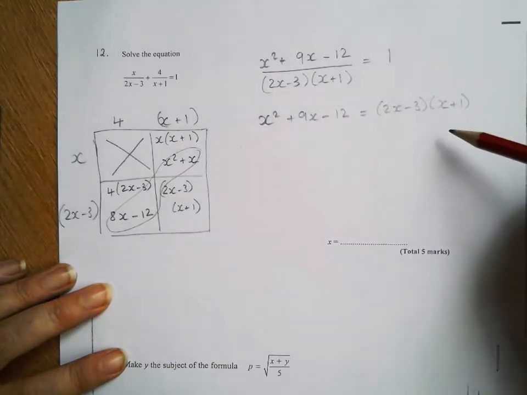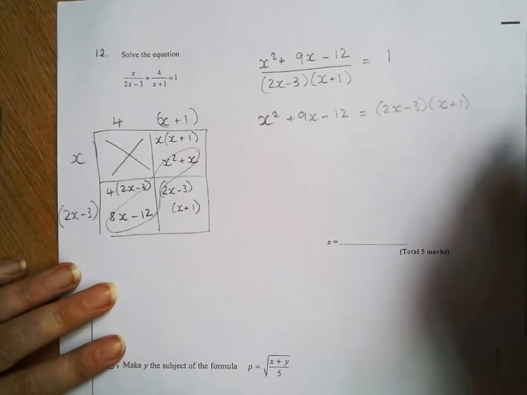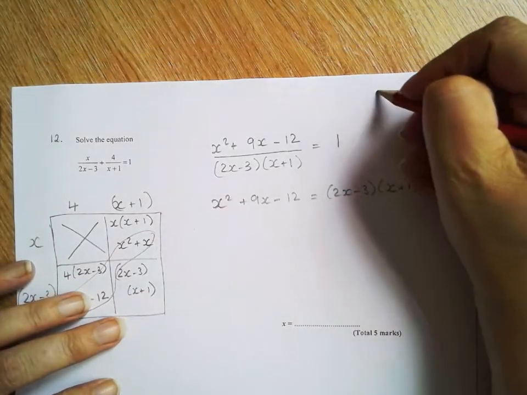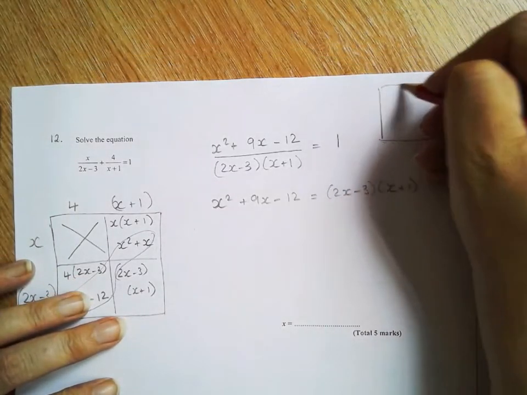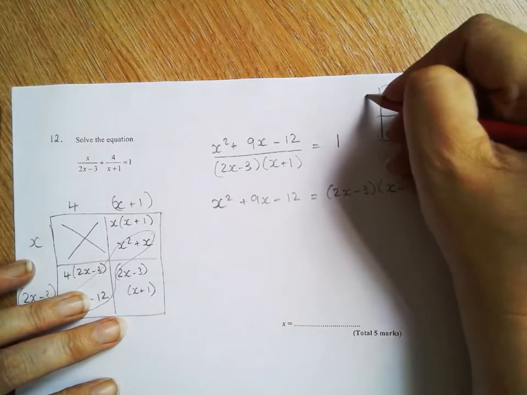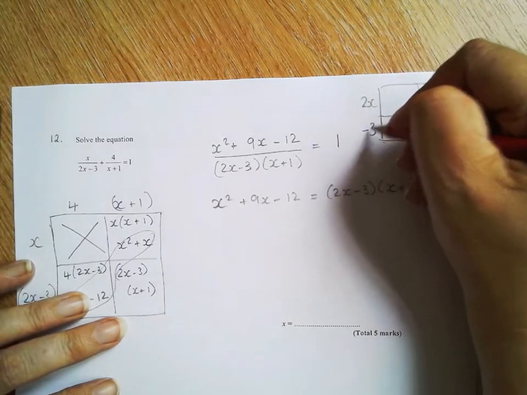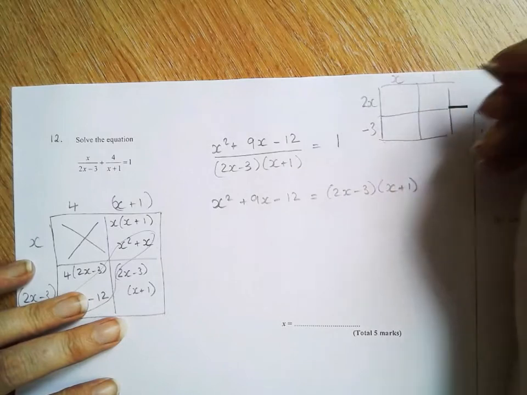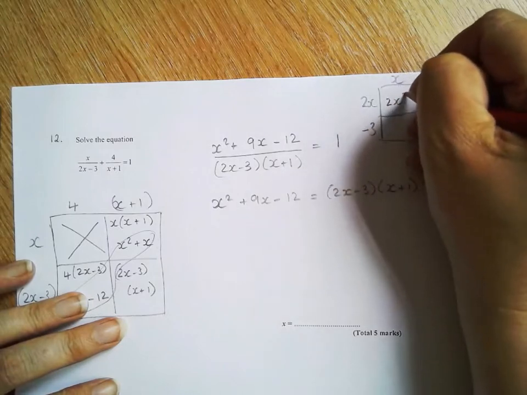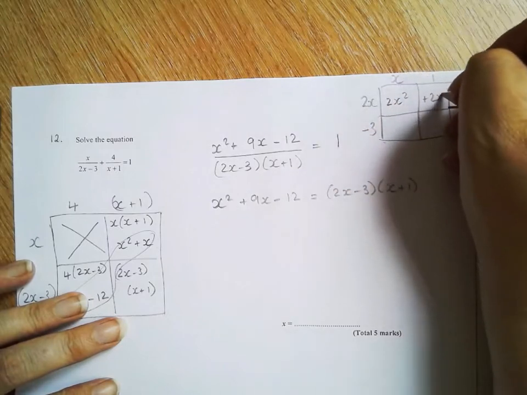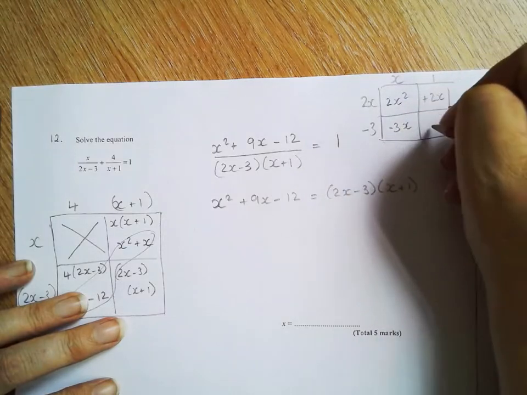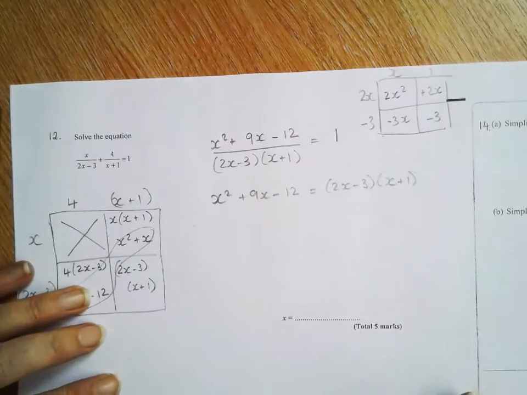At this point I do need to expand this bracket, so I'll do that quickly up here. You can use whichever method you like. I will use the grid method. This one doesn't get a kiss in the box because I need everything that gets times. So this is 2x squared plus 2x minus 3x minus 3.